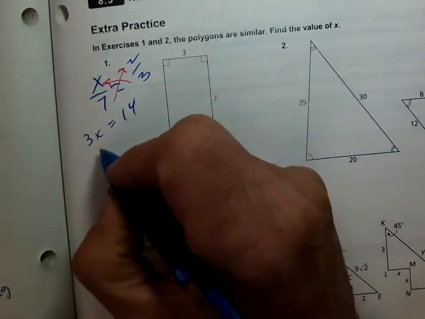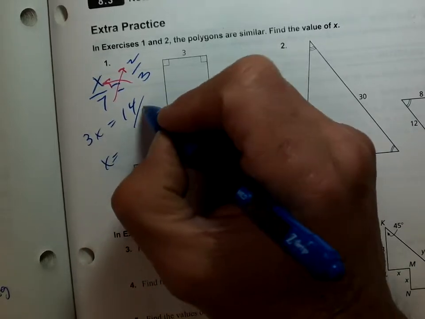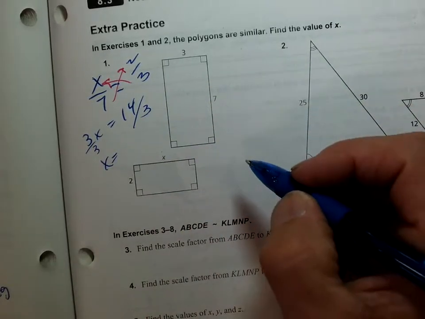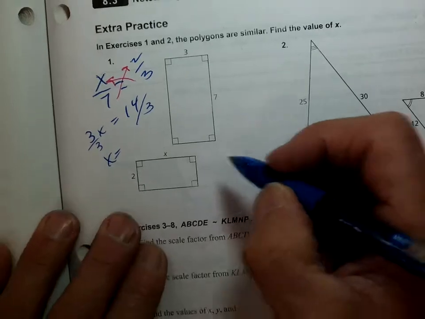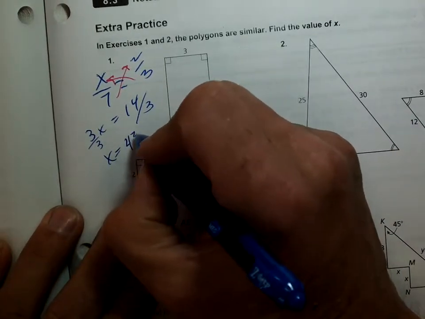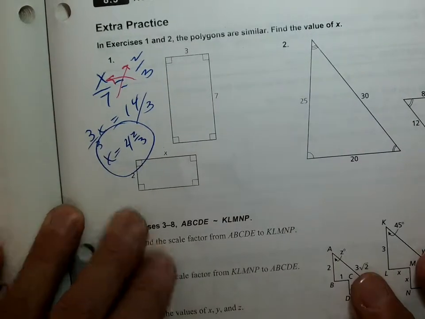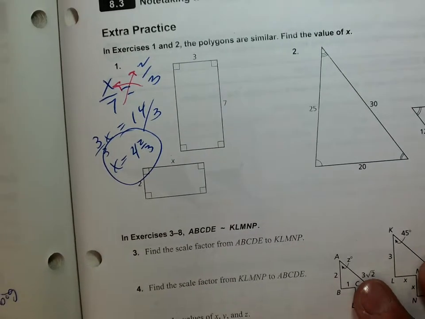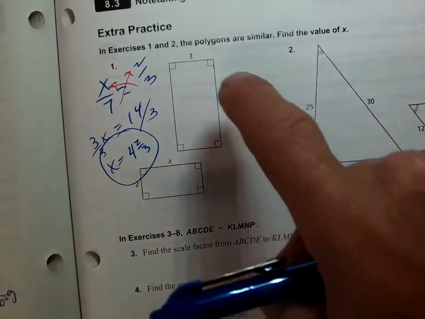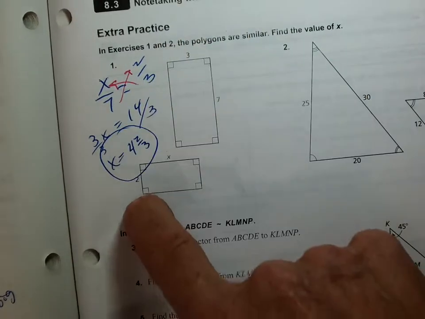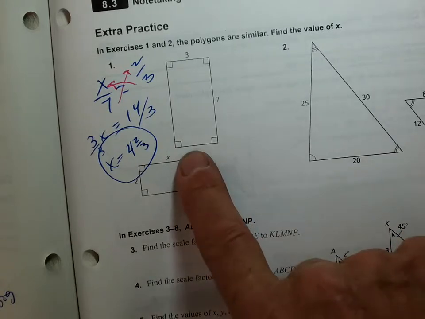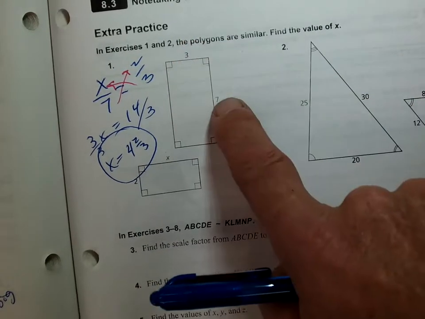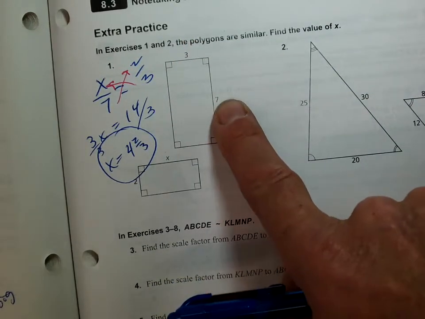Divide by 3. Let's see, what is that? That's going to be 4 2/3, right? Thumbs up? So the trick is to just set it up correctly. Now, you could have done this one differently. Could have gone 7 goes to x as 3 goes to 2. That would have worked. You could have also gone 2 goes to x as 3 goes to 7. You just have to be consistent, okay?